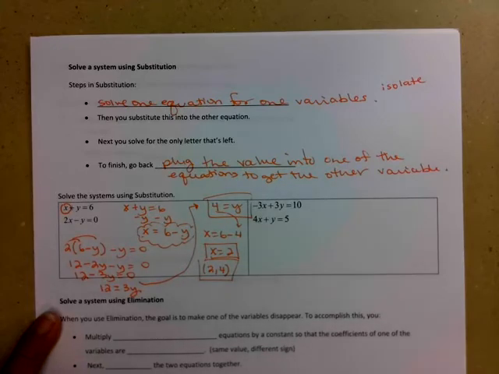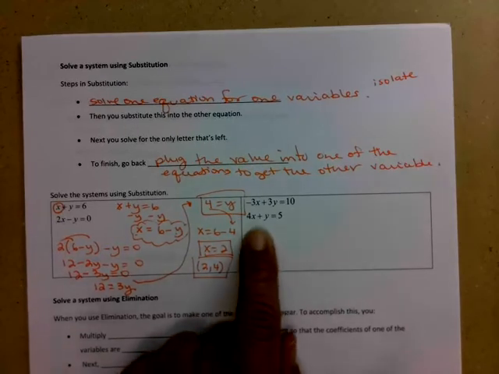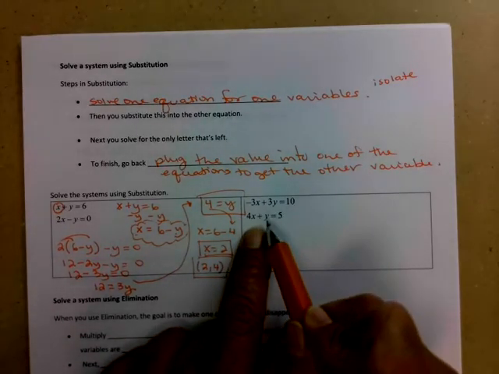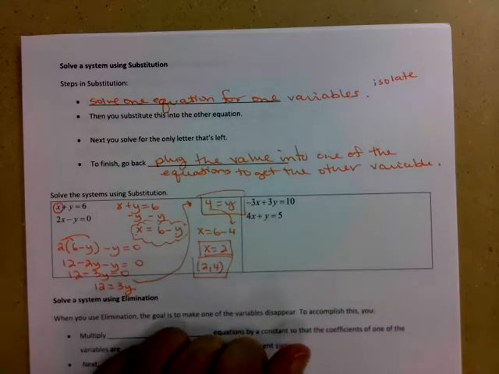In our second system here, negative 3x plus 3y equals 10, 4x plus y equals 5. There's only one good choice to pick there, if we're going to do substitution.